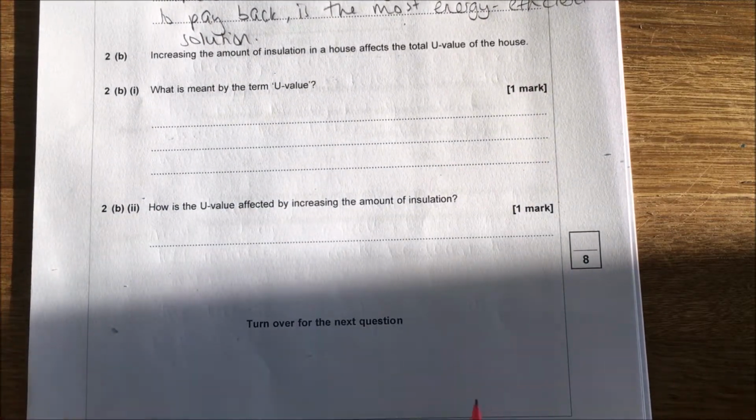Okay, increasing the amount of insulation in the house affects the total U value of the house, and we want the lower U value here. So what is meant by the term U value? So we need to think about the definition that we know for our U value. So the U value tells us how effective a material is as an insulator.